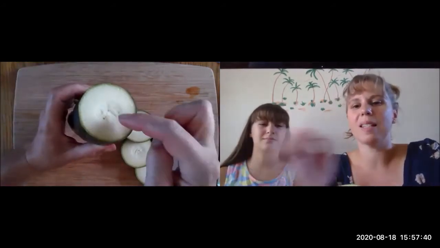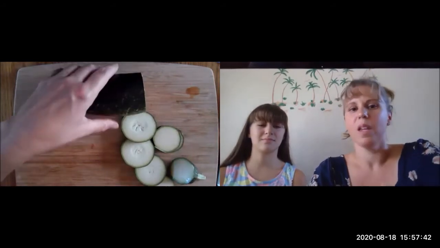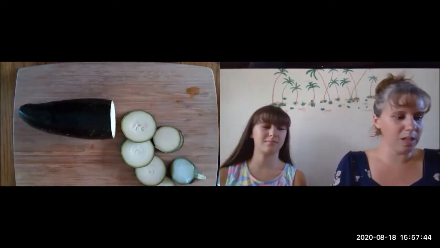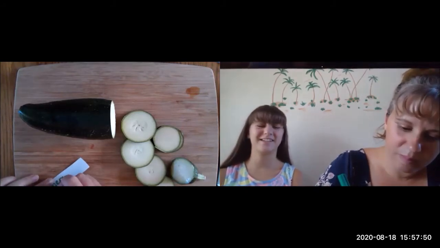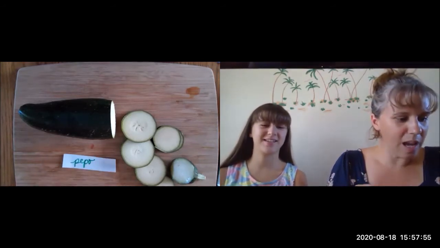And the endocarp has the seeds within it. So this type of fruit is called a pepo. It's also a funny word. Pepos are a fruit that has a hard rind made up of tightly joined together epicarp and mesocarp and has a juicy endocarp. So this is our pepo.